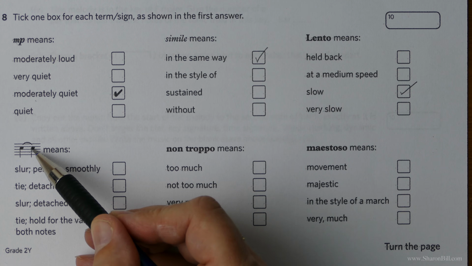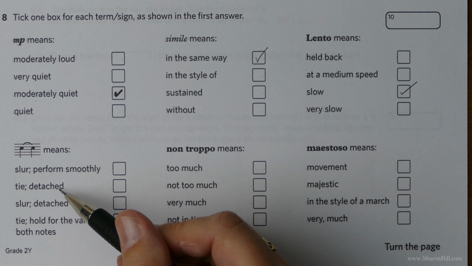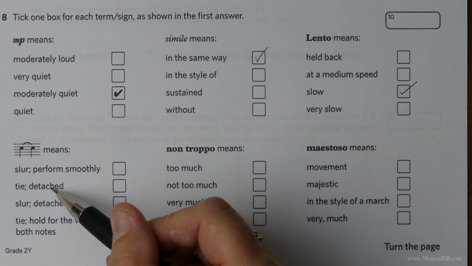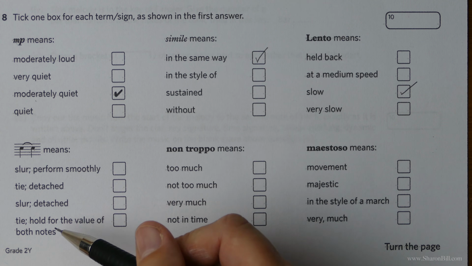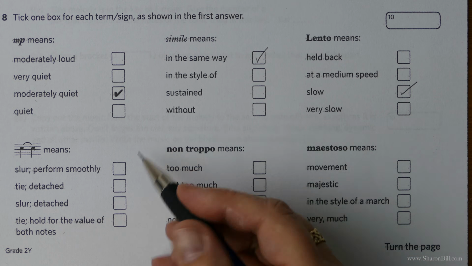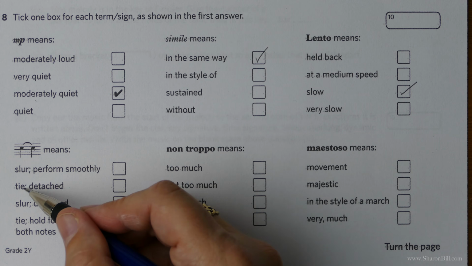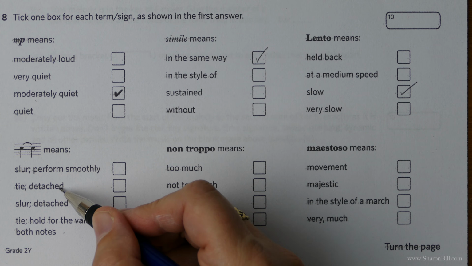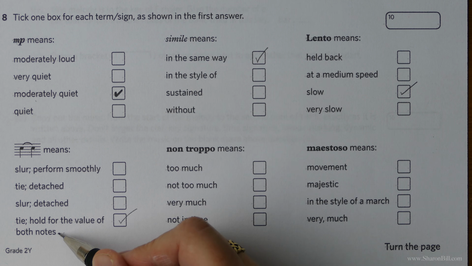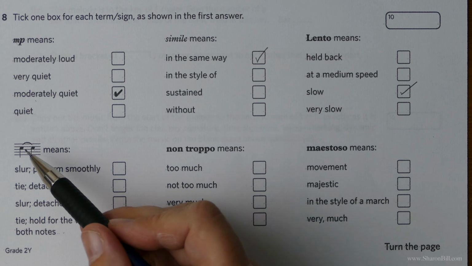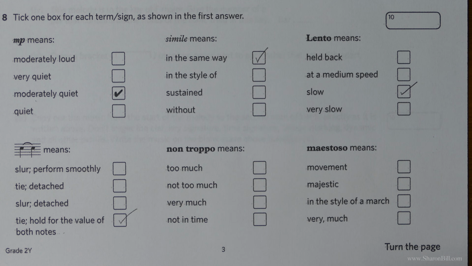So that's a tie. However, be careful, because tie does not mean detached. Tie means hold for the value of both notes. So that's quite a sneaky red herring, because it is a tie, but that's not what a tie means. This is the proper definition of a tie, because we're combining the value of those two notes.